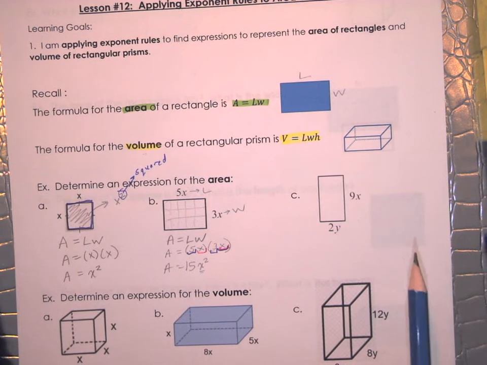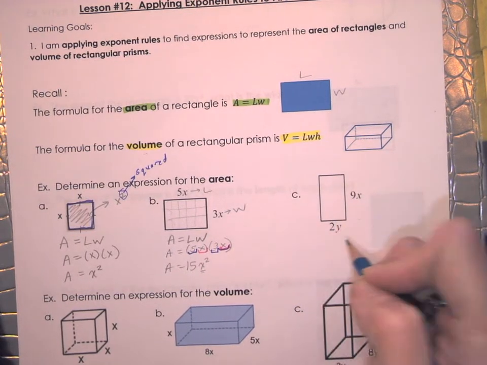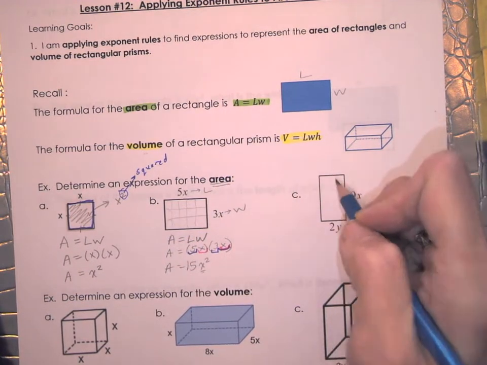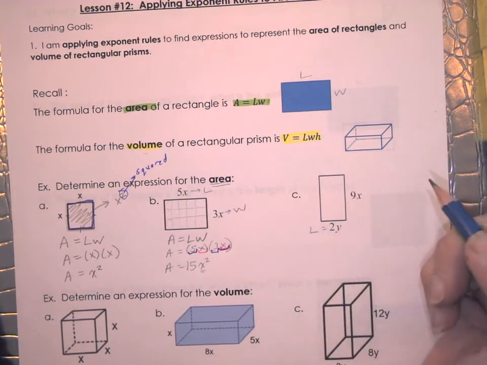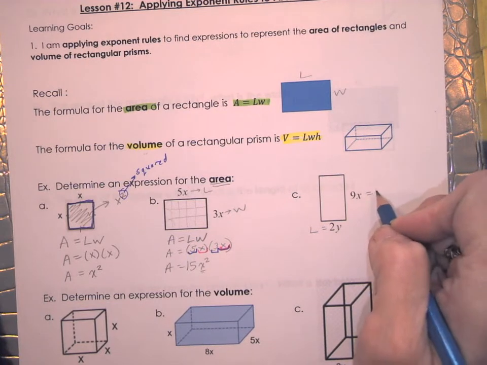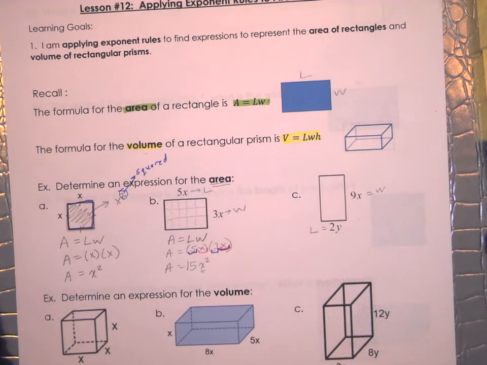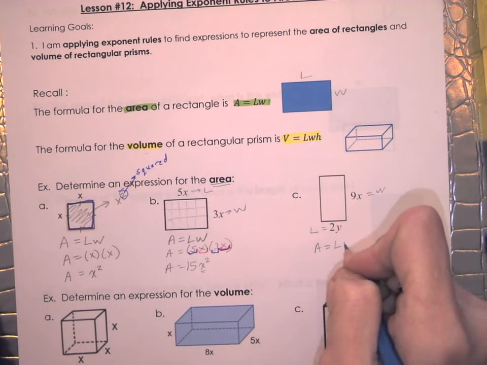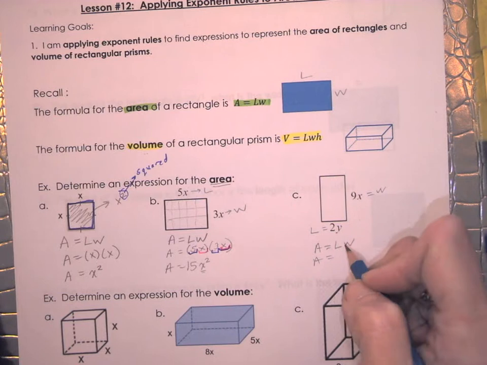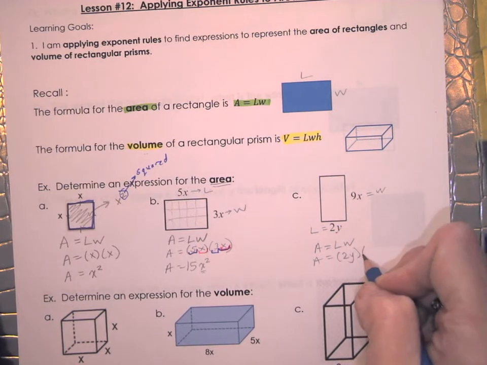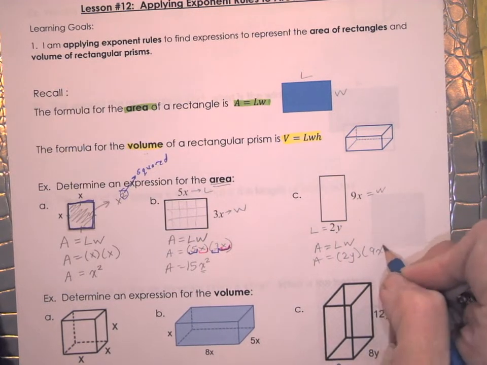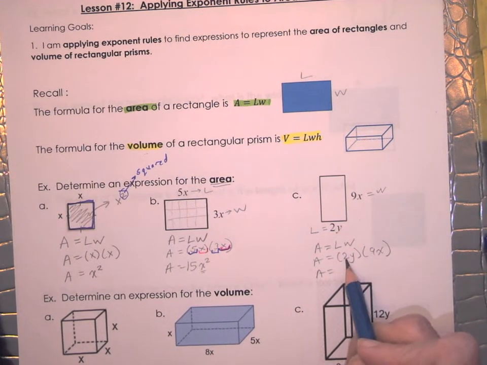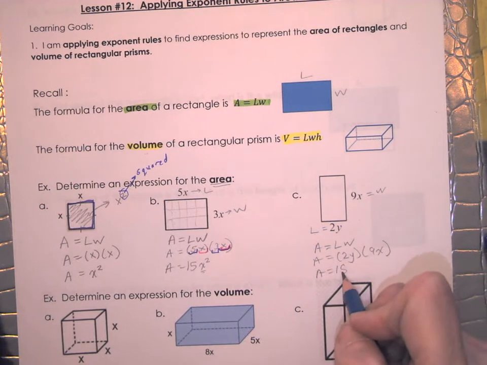This one, we have a rectangle again, and we're finding an expression for the area. So we've got our length. Doesn't matter which one's length and which one's width. Lots of people like the longer one to be called the length, but it doesn't matter because you're multiplying. So our length we're saying is 2y times our width, which is 9x. So again, we're multiplying the coefficients together. 2 times 9 is 18.